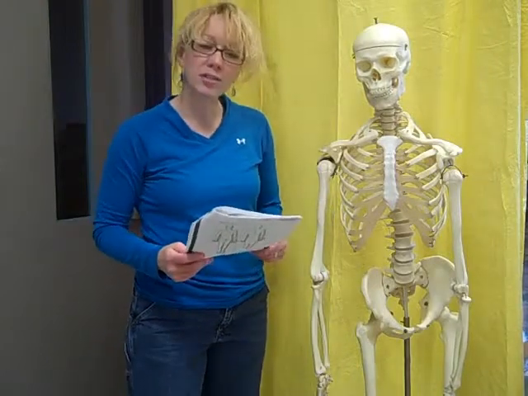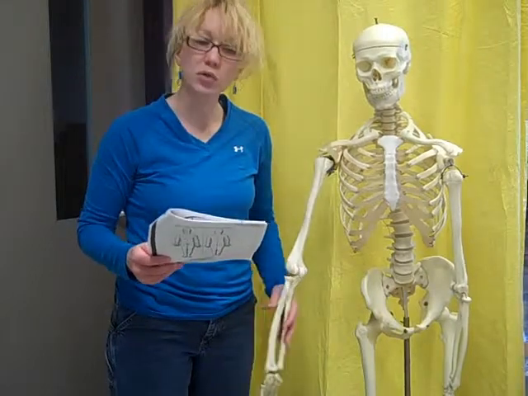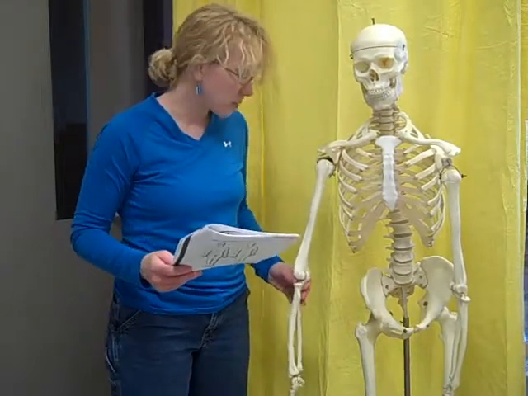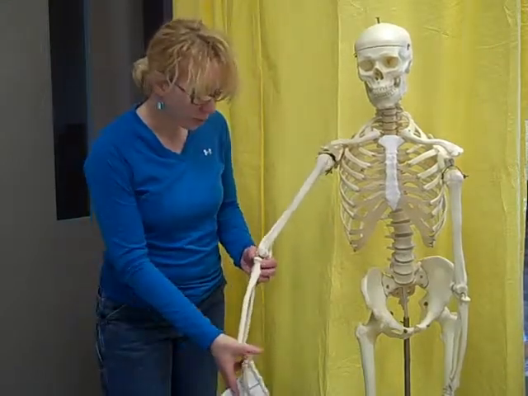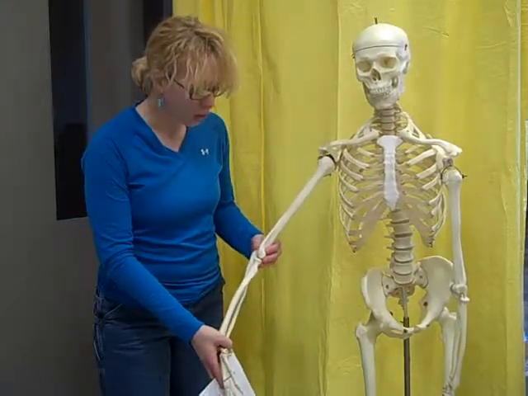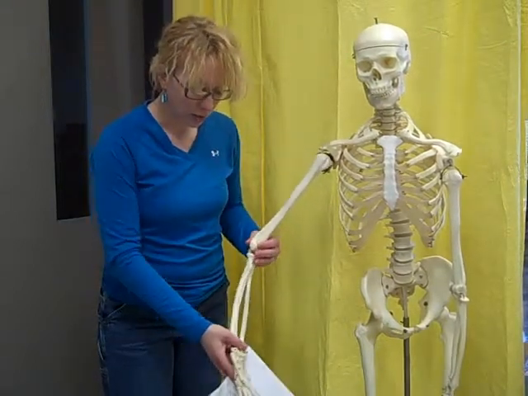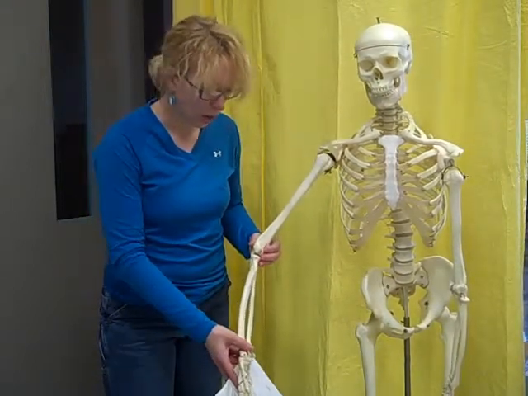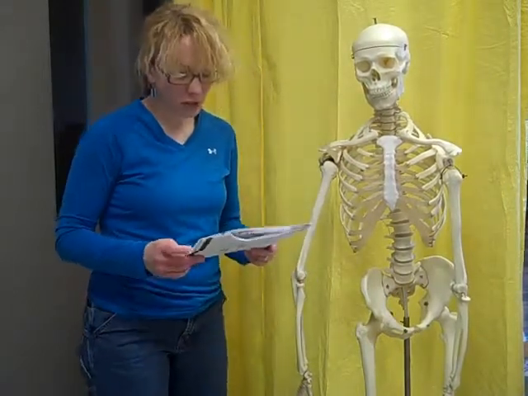Next pair of terms, proximal and distal. Proximal means closer to the point of origin, and distal means far from the point of origin. So we might talk about, for example, the elbow. The elbow would be distal to the shoulder. We could also use that with some of the other bones of the arm. But distal is further from the point of origin.